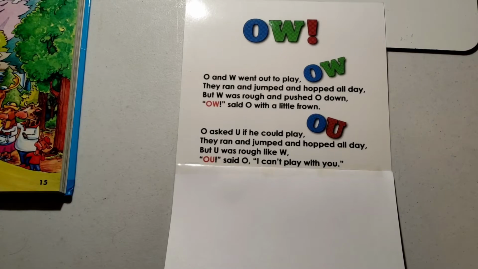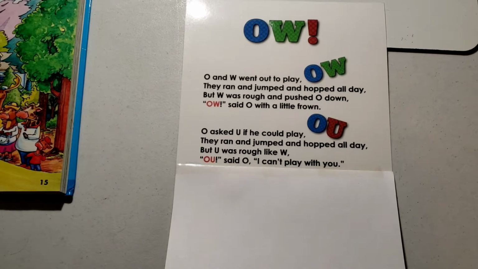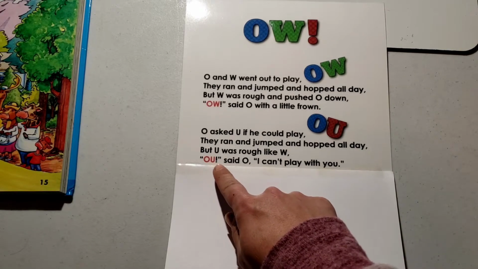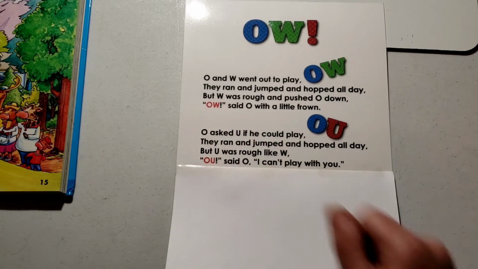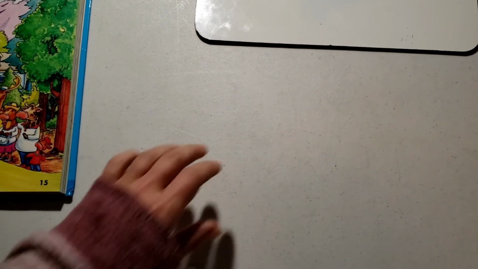O asked U if he could play. They ran and jumped and hopped all day. But U was rough like W. Ow, said O. I can't play with you. So again, there's that ow with O-U, and ow with O-W. They both say ow. So that O, when he's with W or with U, he's hurt.